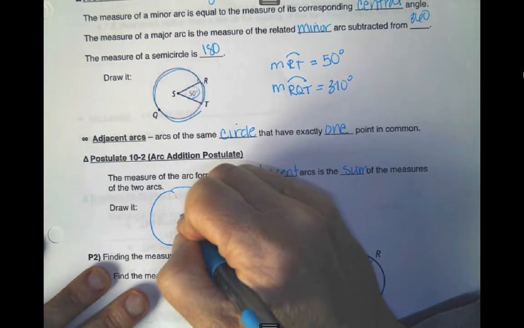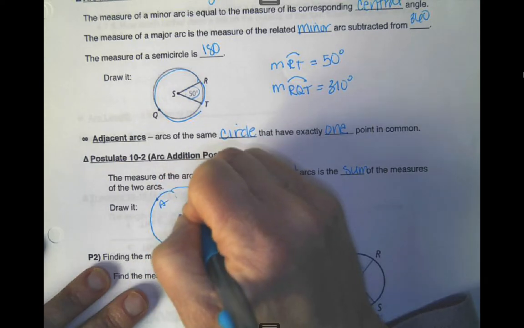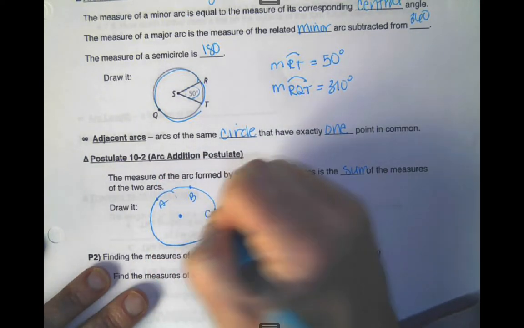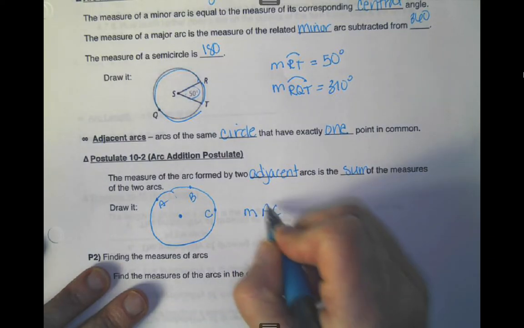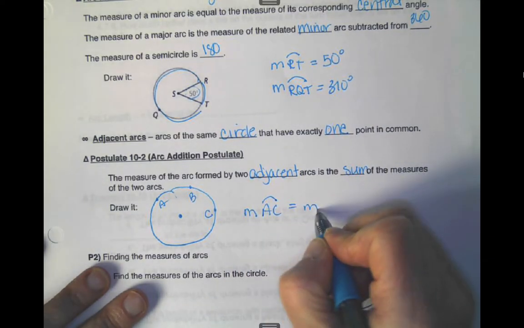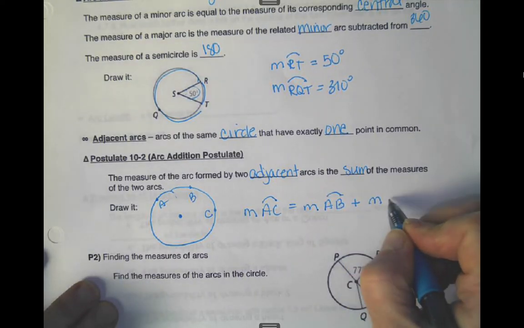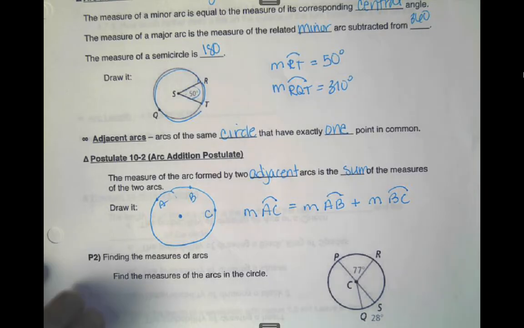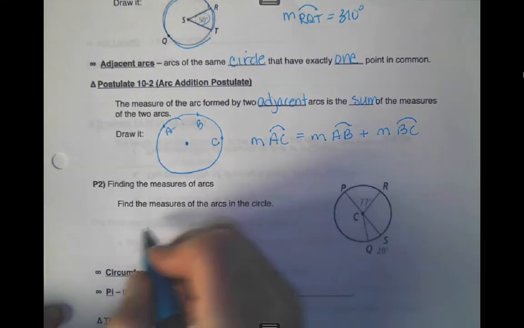So here's a circle, I've got A, B, and C all on the circle. It's just saying that the measure of arc AC is equal to the measure of arc AB plus the measure of arc BC.